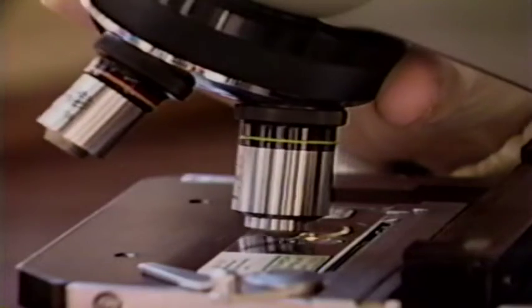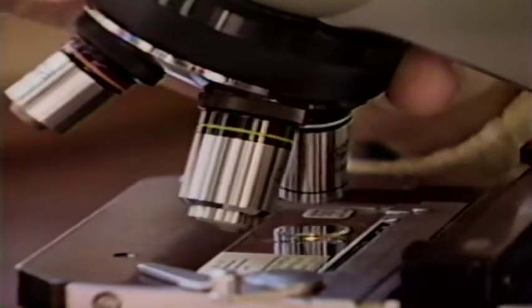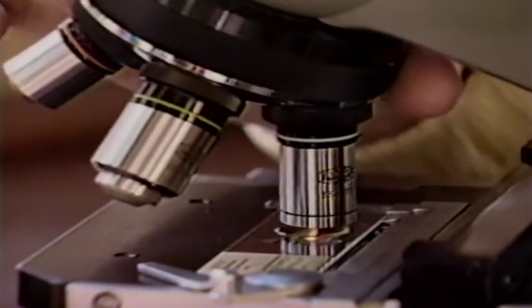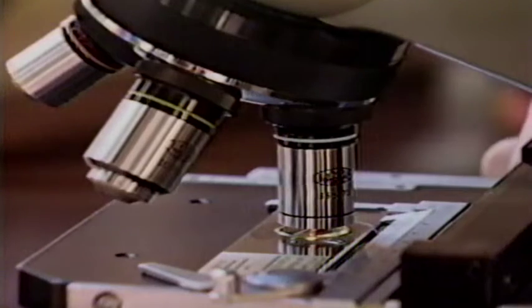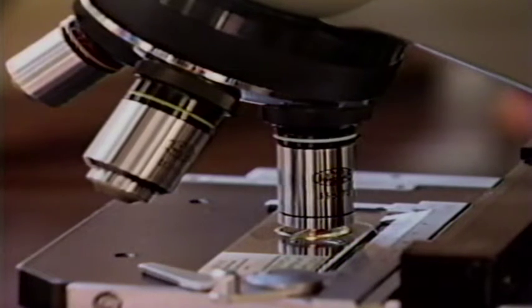Most compound microscopes contain objective lenses with low, medium, and high powers of magnification, which are commonly 10, 40, and 100 times. By rotating the nose piece, different sizes of image or magnifications are produced.